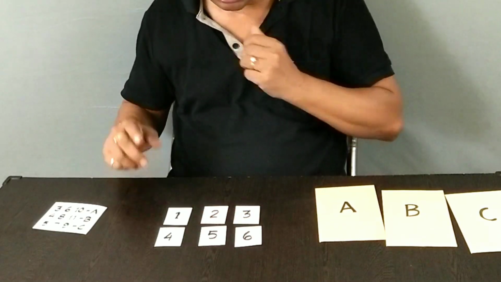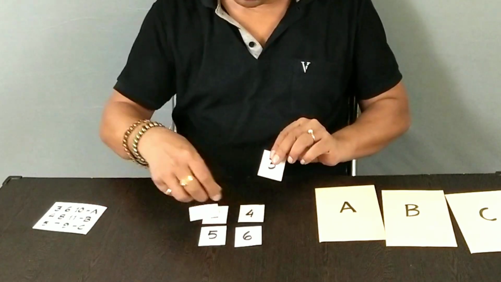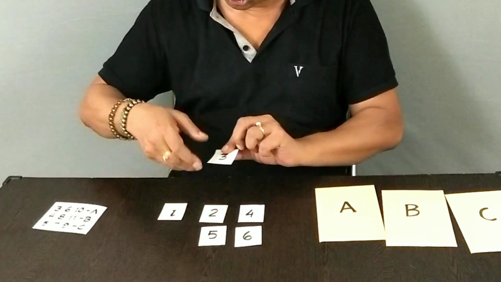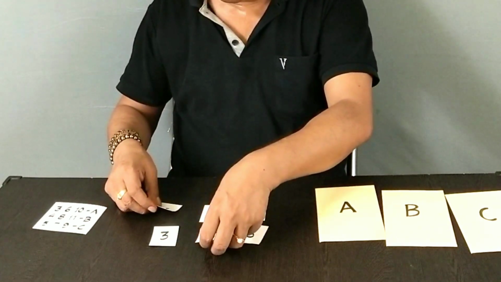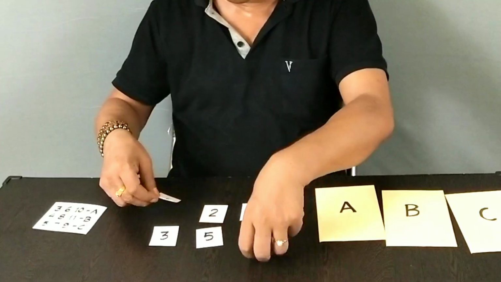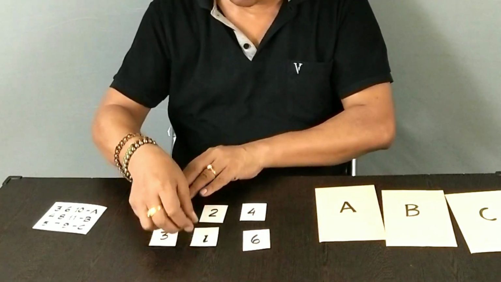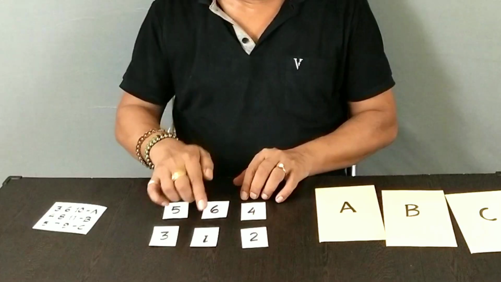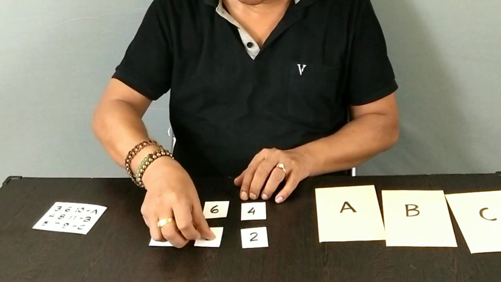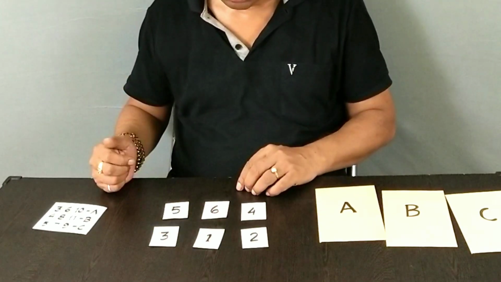Let us try another way. 4 and 3 are switched. 1 and 5 are switched like so. 2 and 6 switched, and now again 1 and 6 is 7.